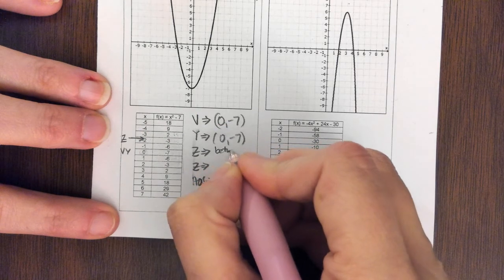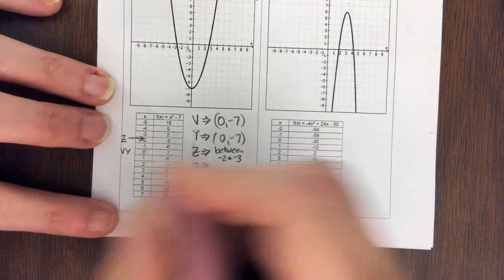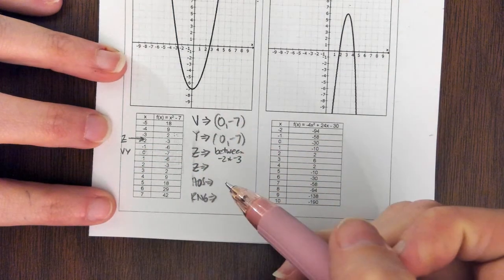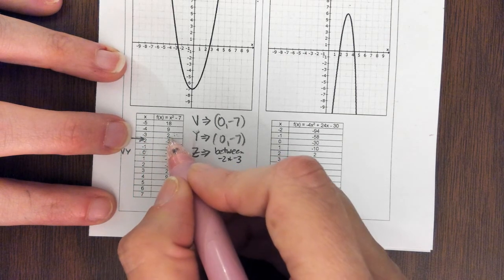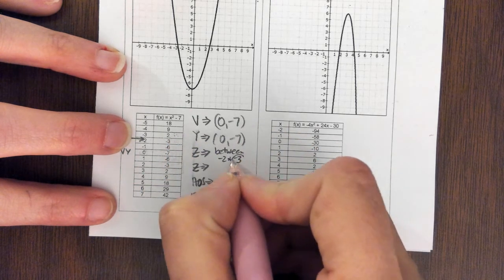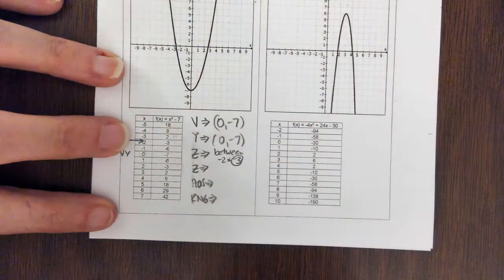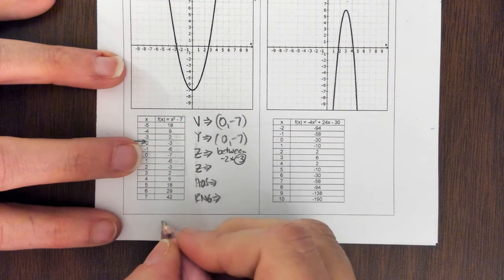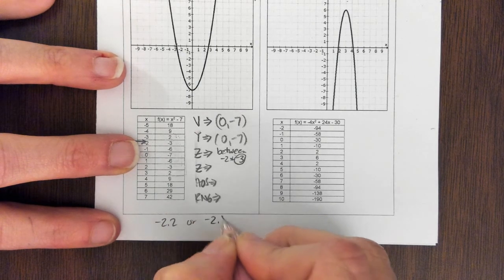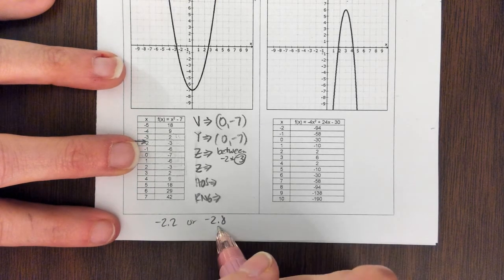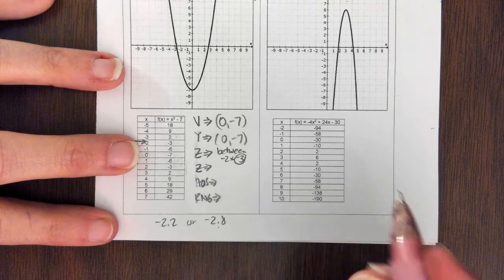between -2 and -3. Now, which one is it closer to? Well, I think it's closer to -3 because it's 3 away from here and it's 2 away from there. And if I look at the graph, I can see that it's closer to -3. The reason why I care about this is because what if they say, is the 0 -2.2 or -2.8? Well, this one is closer to -3, so I'm going to pick this one. Okay, now I don't think they do that, but they could.